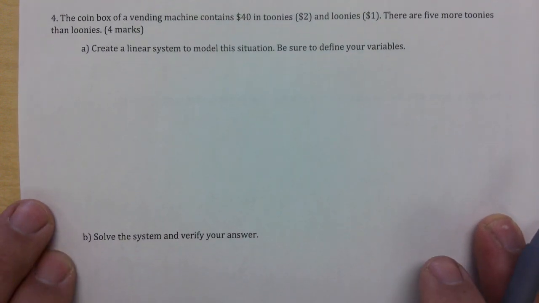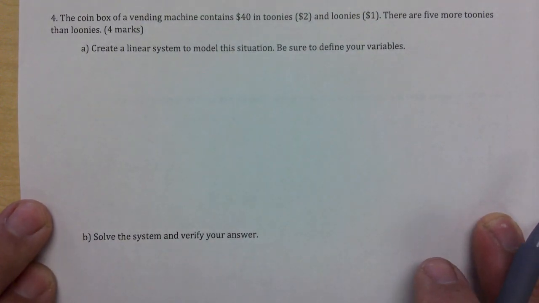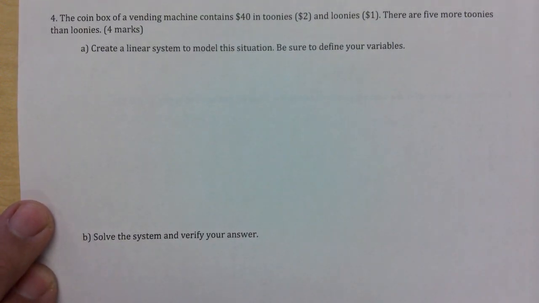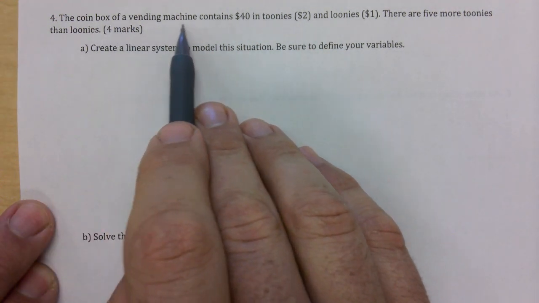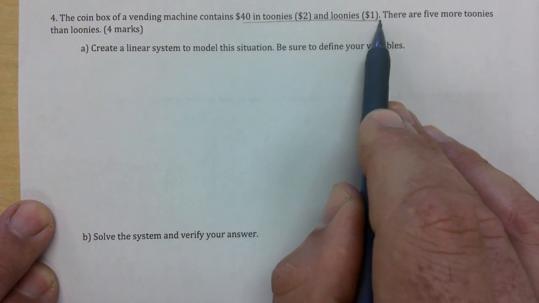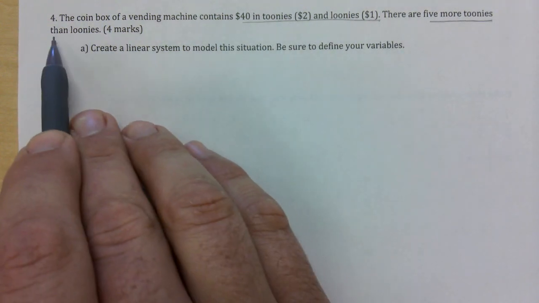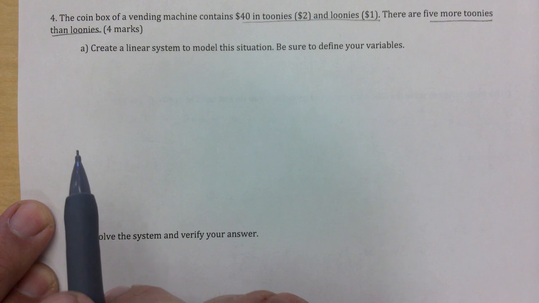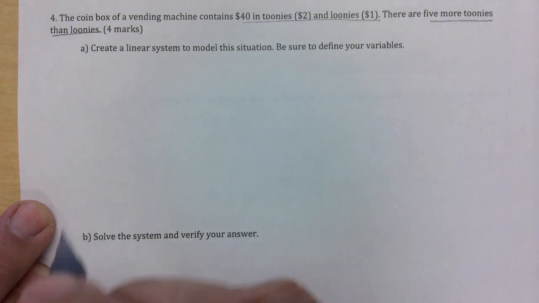And last but not least, the word problem that caused a lot of you headaches. And it's okay, but you got to learn and start thinking about it, okay? You have a coin box that contains $40 in toonies and loonies. There are 5 more toonies than loonies. Okay, that's the one that a lot of you got stuck on.